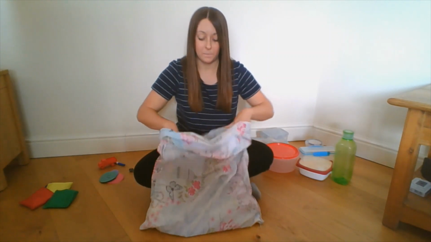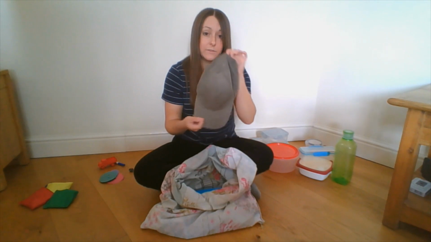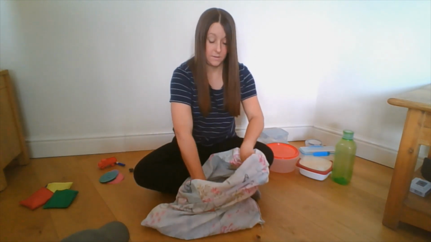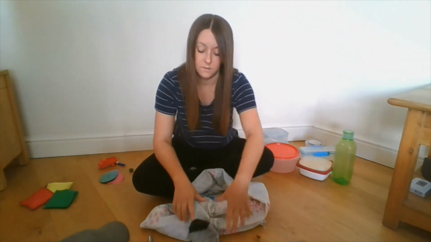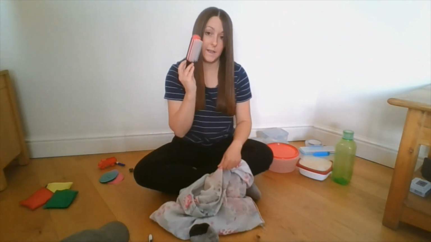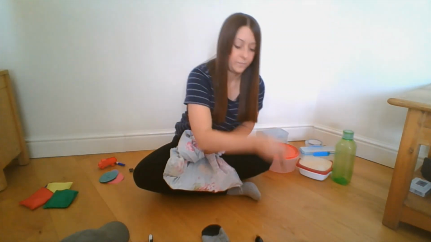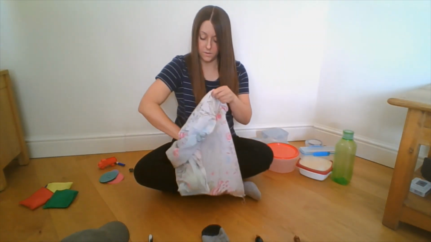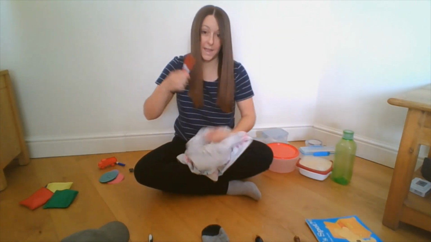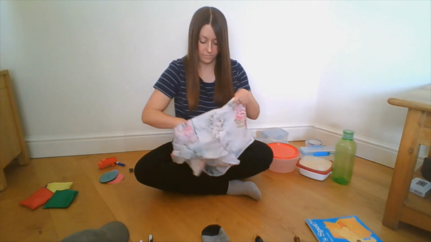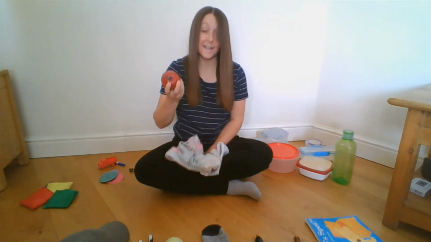I'll just show you what kind of things I've got in my bag. So just things that I found around the house. So I've got a hat, a spoon, a sock, a hairbrush, a watch, a book, a pen, a tennis ball, and an apple.